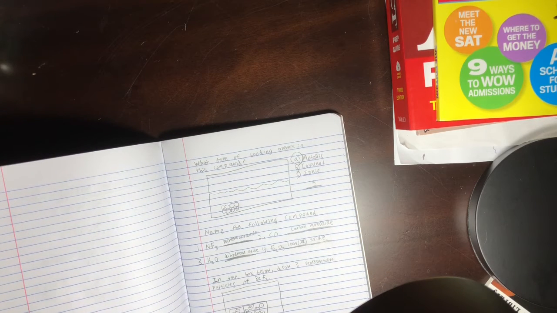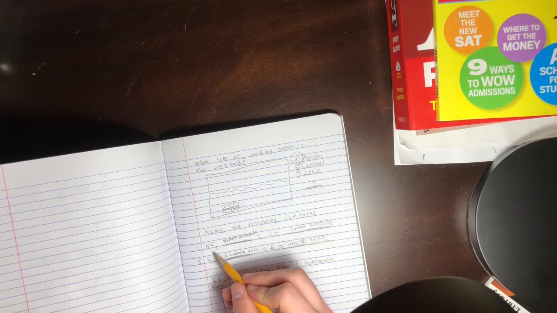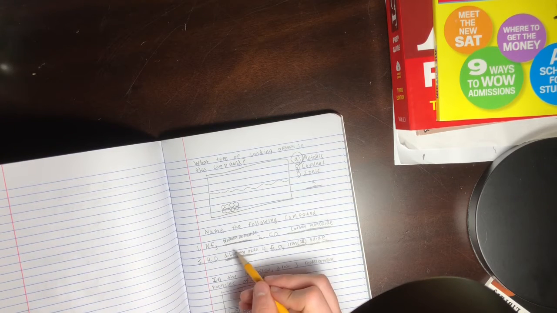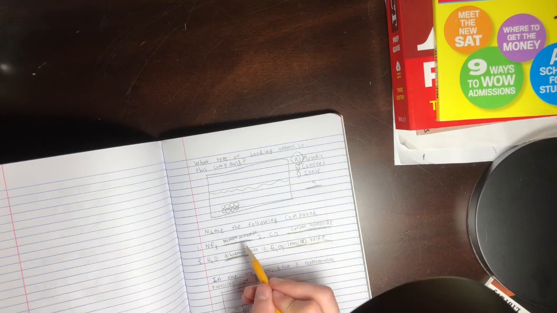Moving on to the naming. NF3. So that's 1 nitrogen and 3 fluorine. So you know that you don't use a prefix when there's only 1 element in a covalent compound. So you just have nitrogen for the first element. And then the prefix for fluoride when there's 3 of them is tri. So it's nitrogen trifluoride.